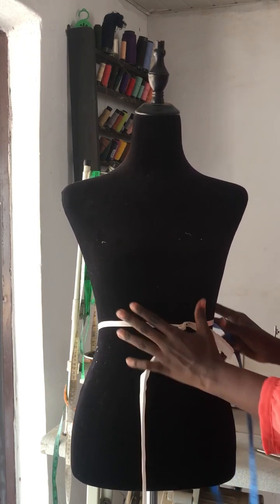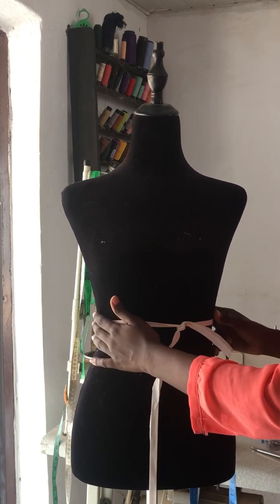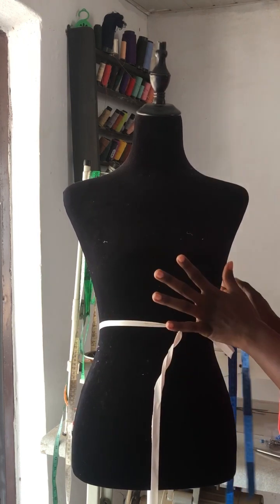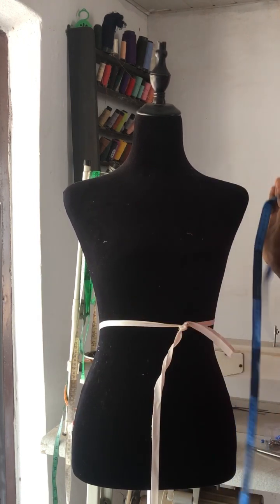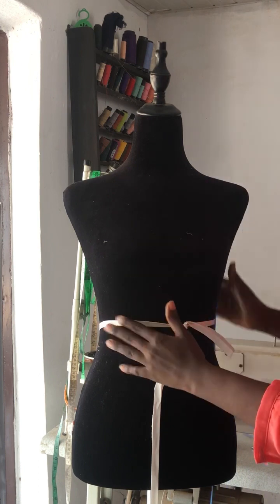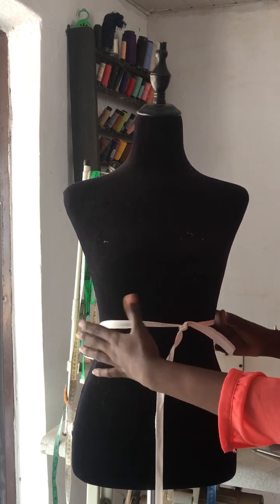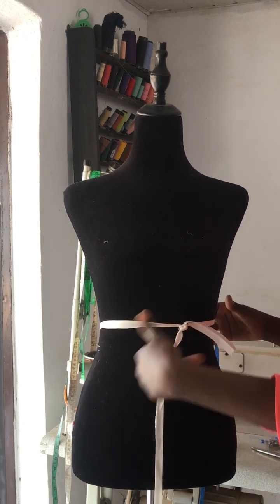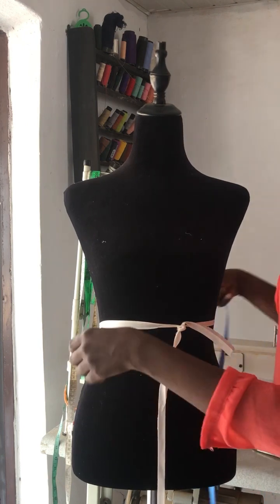This bias tape on the dress form represents our upper waist. We actually have two types of waist, the upper waist and the lower waist. The upper waist is directly above your belly button. That's the narrowest part of our torso. That's where the upper waist lies.